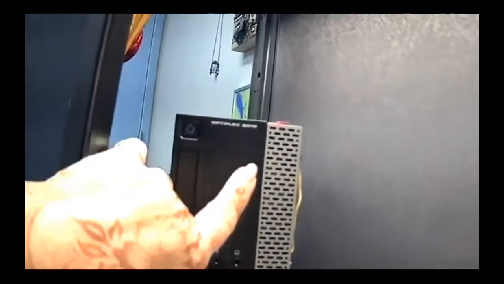Now, when you save stuff on your computer, if you have a desktop set up with the cables, and I'm going to move my camera, everything is stored in the box. This is the actual computer. The monitor and the keyboard and stuff, those you can switch out and it won't change anything on your computer at all.